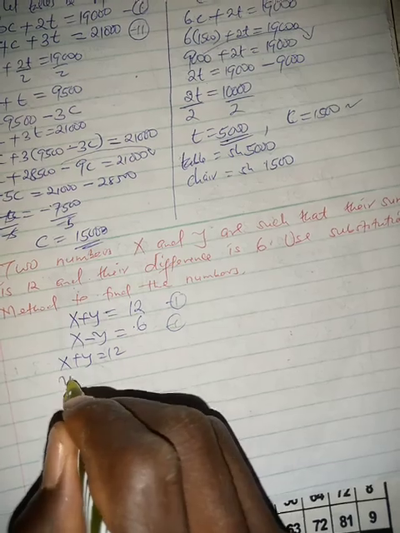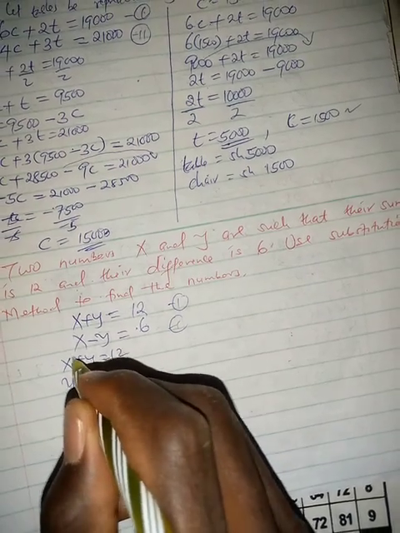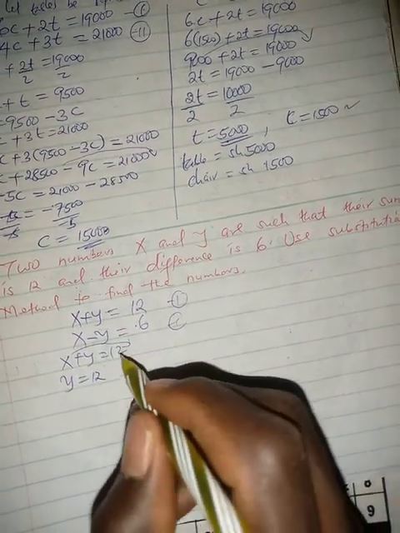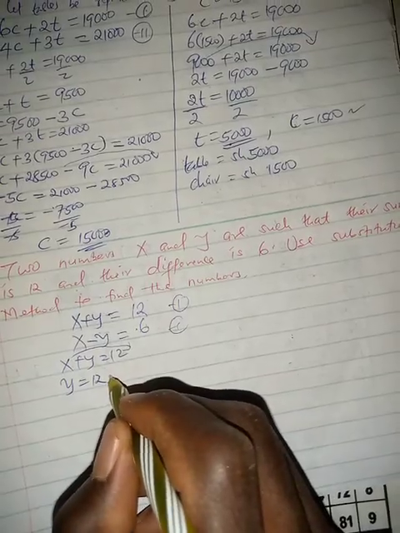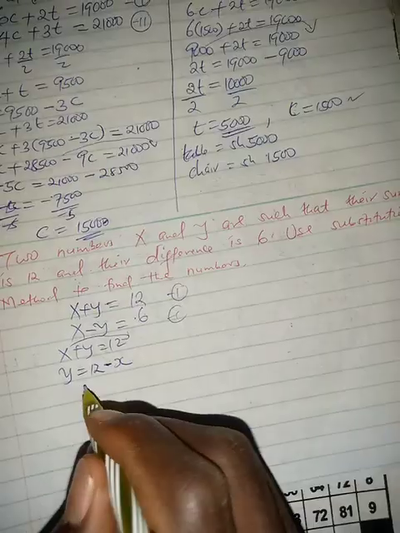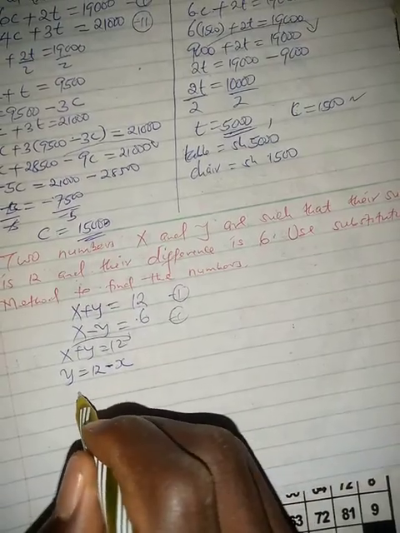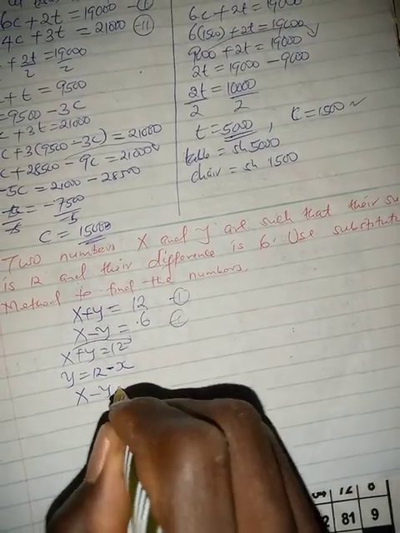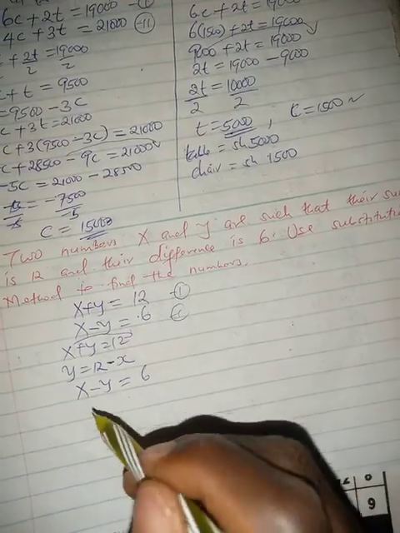such that it will be y is equal to 12, and then x crosses the equal sign. Since it was positive, now it becomes negative. Then we substitute in the second equation that says x minus y is equal to 6.